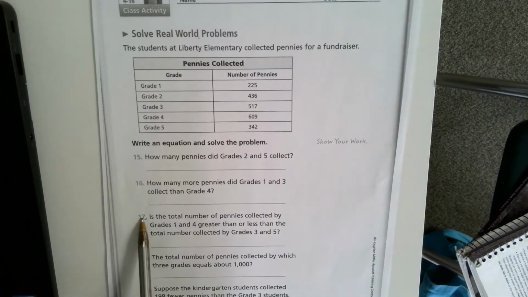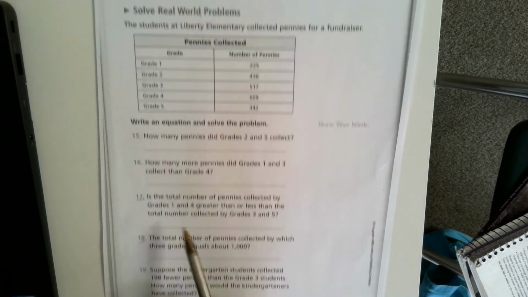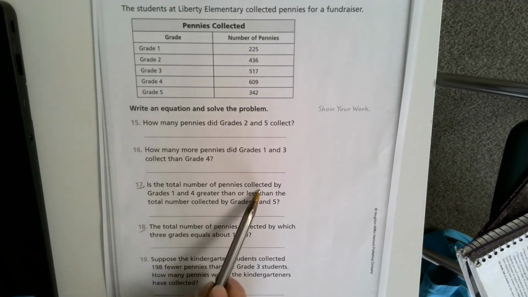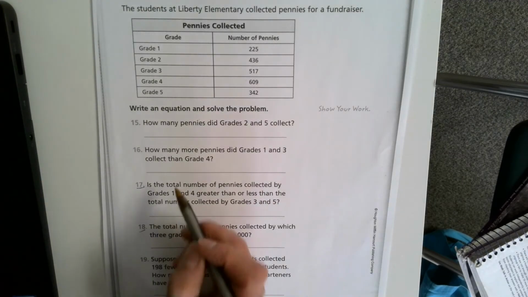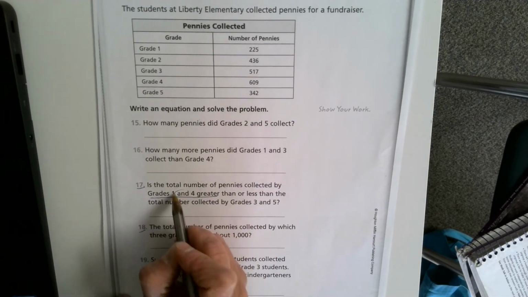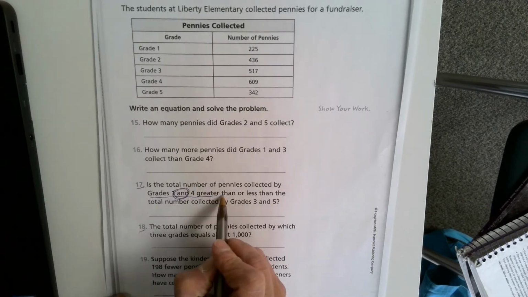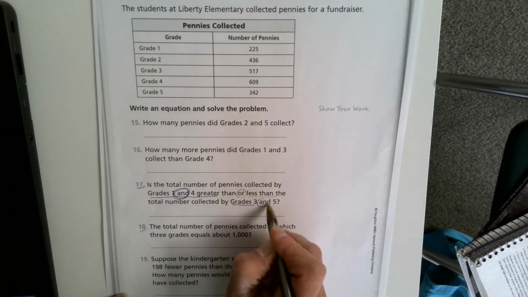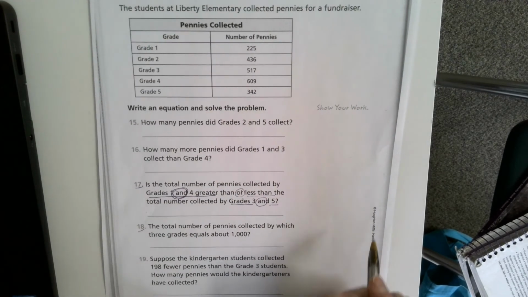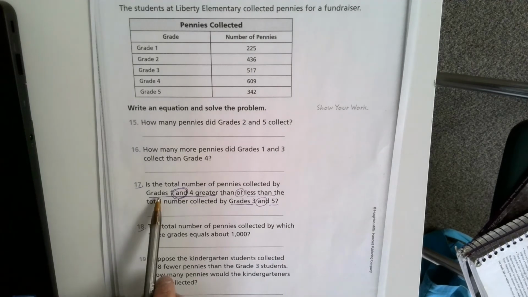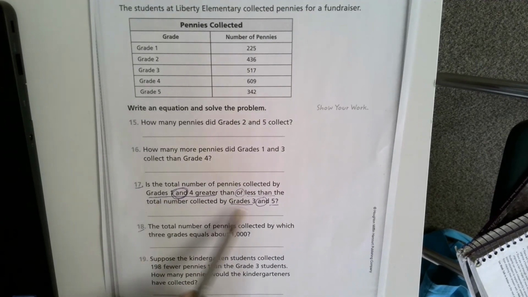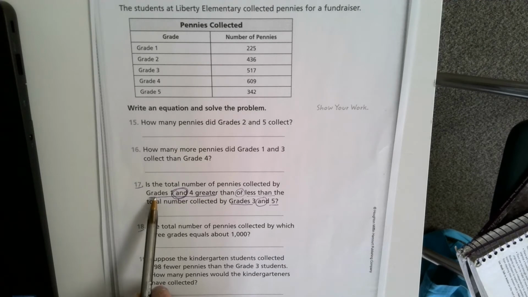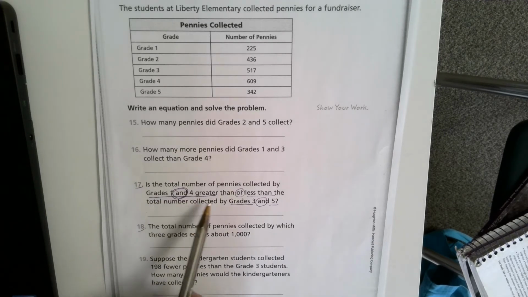So I'm going to do problem 17 and 18. Problem 17 says, is the total number of pennies collected by grades 1 and 4, I see that and, greater than or less than the total numbers collected by grades 3 and 5? You should be thinking in your head, this is more than one step. And you're right, it's a multi-step problem. The first thing I need to do, because I see I'm comparing numbers, but I'm looking at total numbers between grades 1 and 4 first.